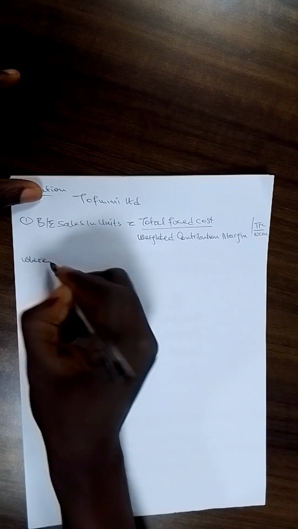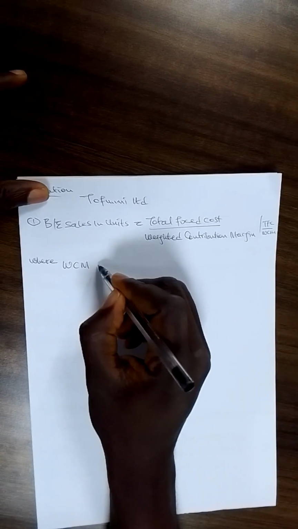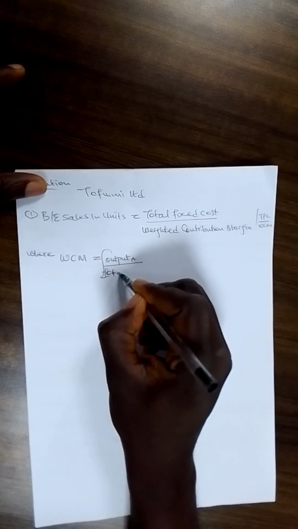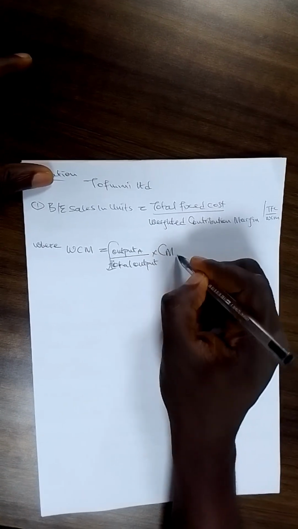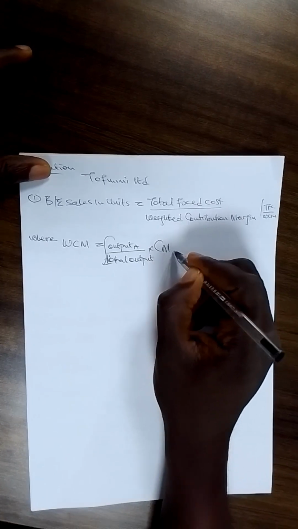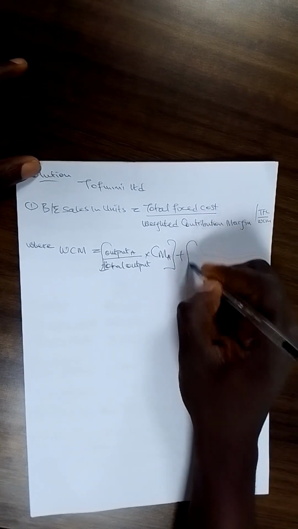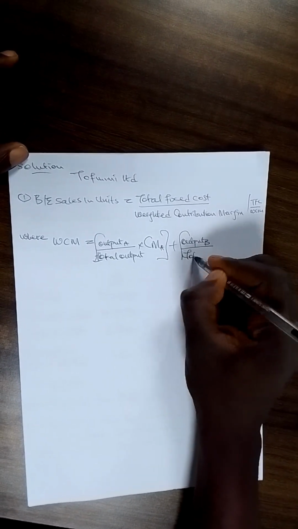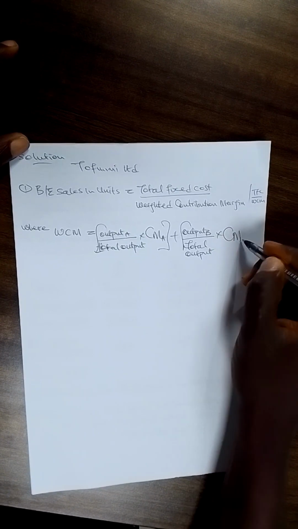So where the WCM, that is weighted contribution margin, is output A all over total output of A and B multiplied by contribution margin of A, all into bracket, plus output B all over total output multiplied by contribution margin of B.